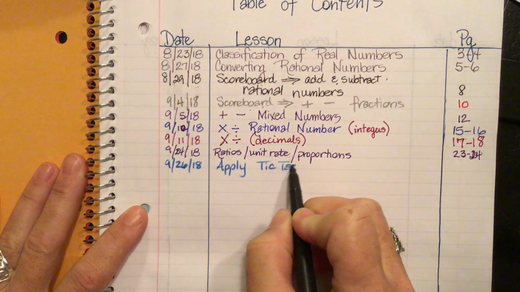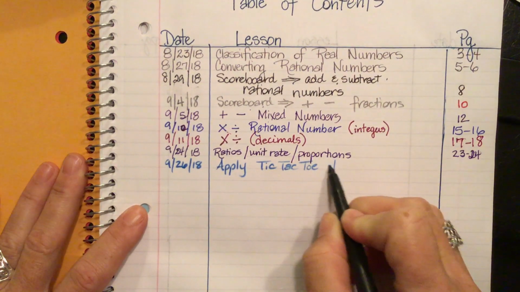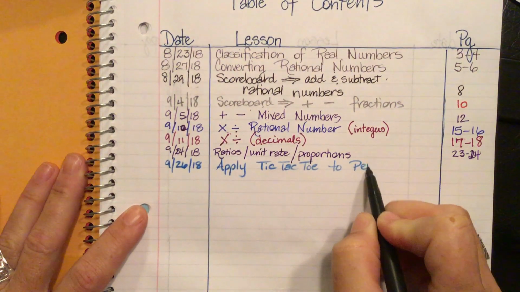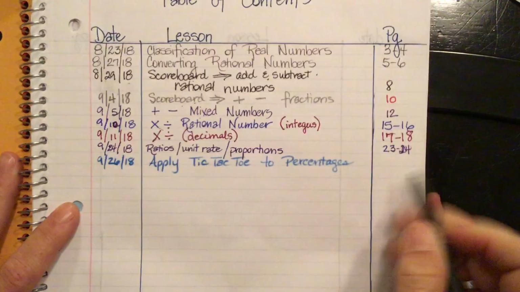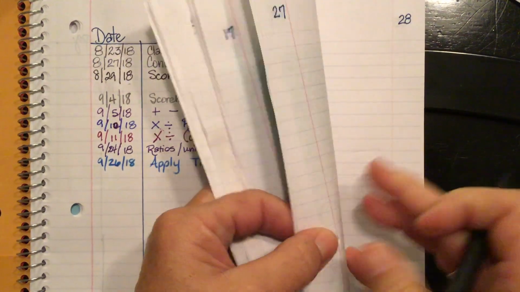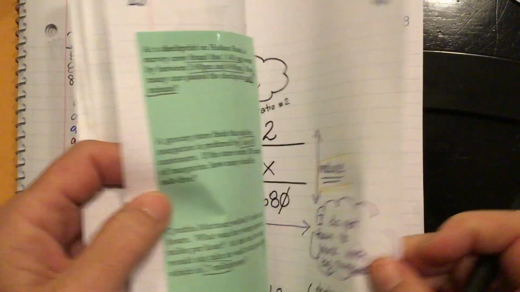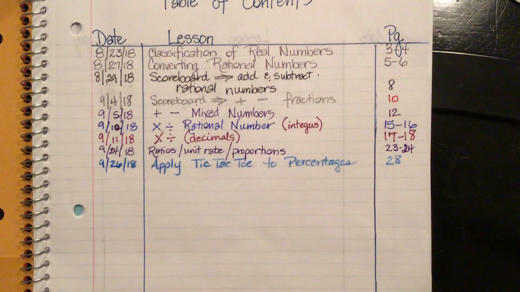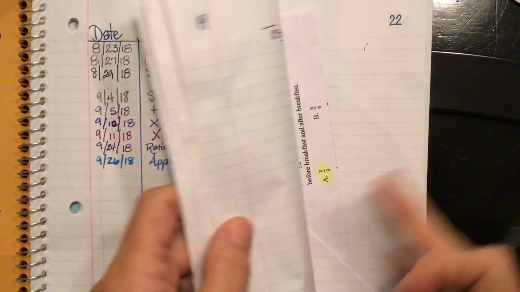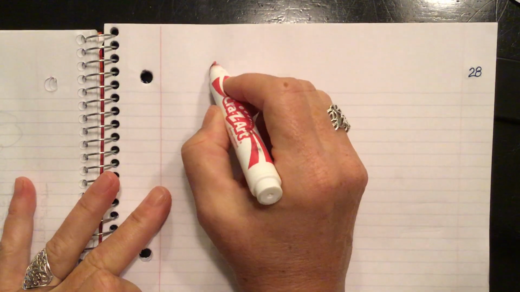Today what we're going to do is apply tic-tac-toe to percentages. Freeze the screen if I'm going too fast. I'm going to be on page 28. So freeze it if you are a little bit of a slow writer, and that is okay. All right, so what I want to do today is talk about percentages.